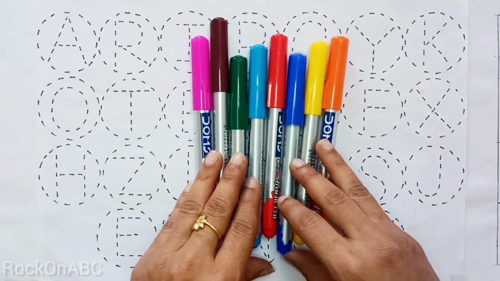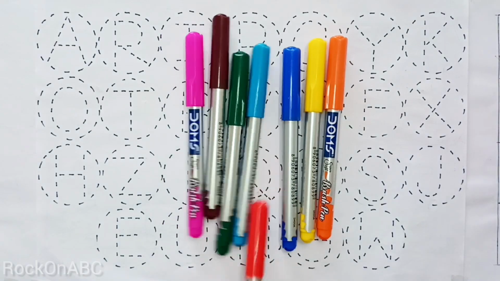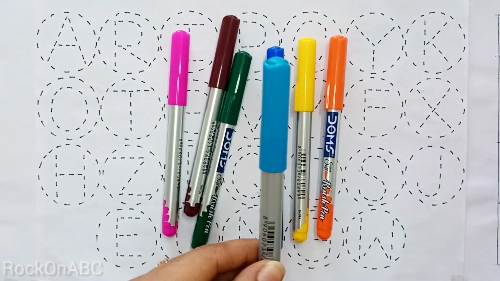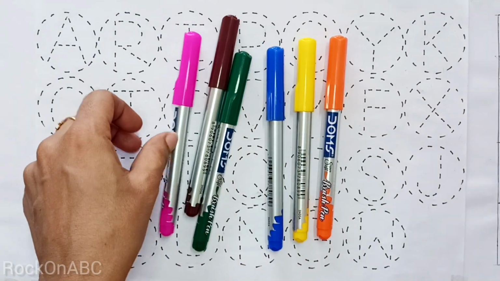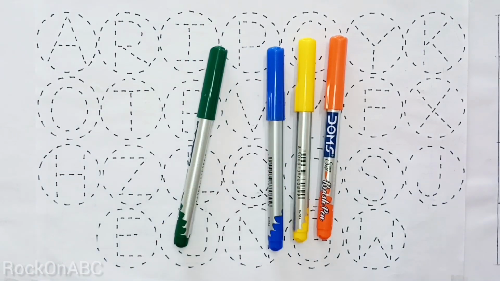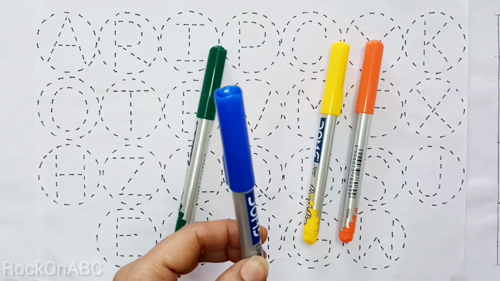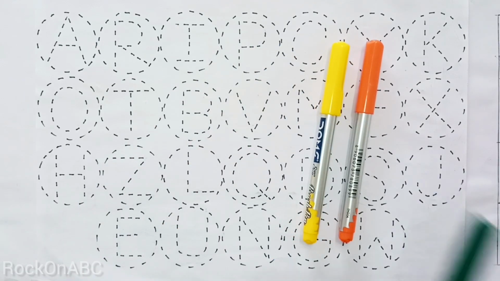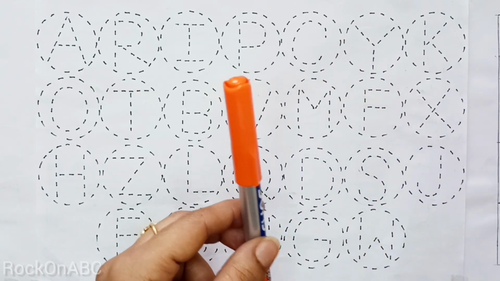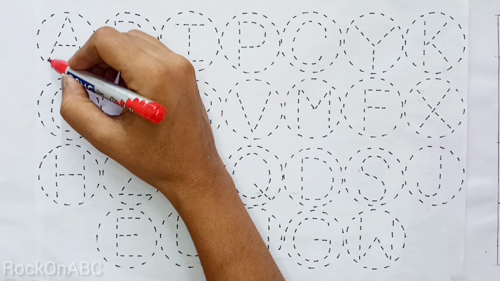Let's learn colors name. Red color, sky blue color, dark pink color, brown color, navy blue color, bottle green color, yellow color, orange color. Red color.